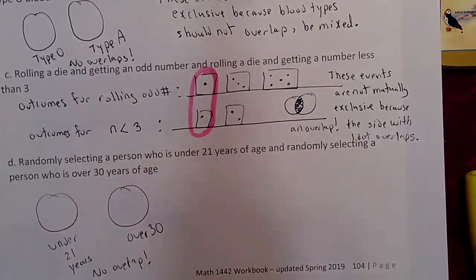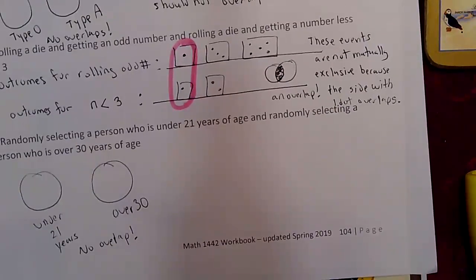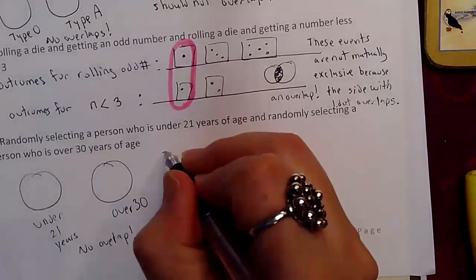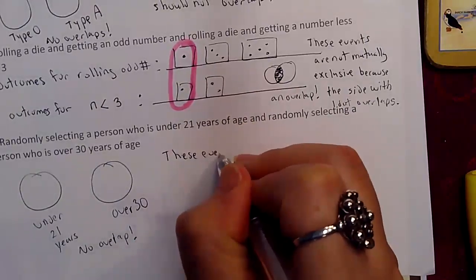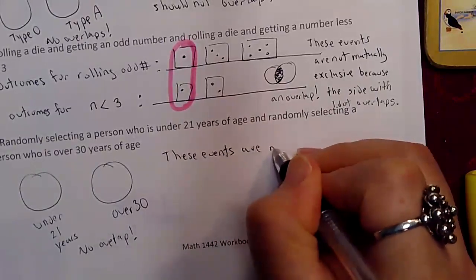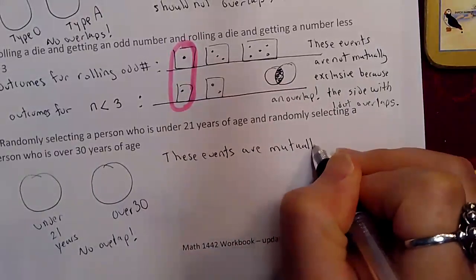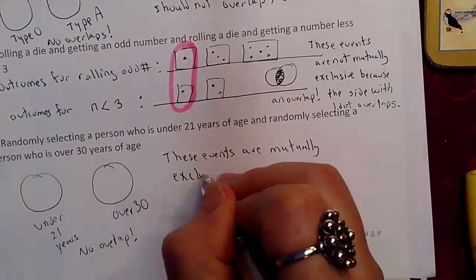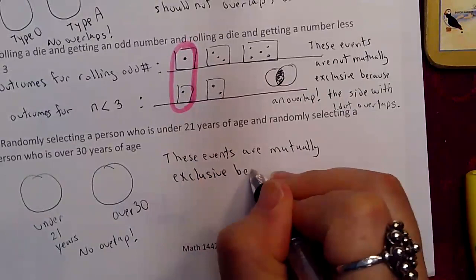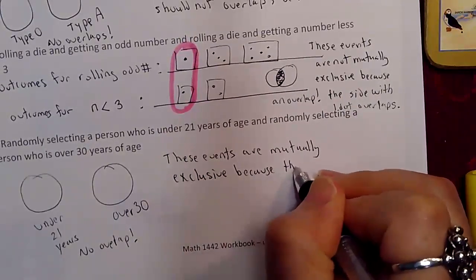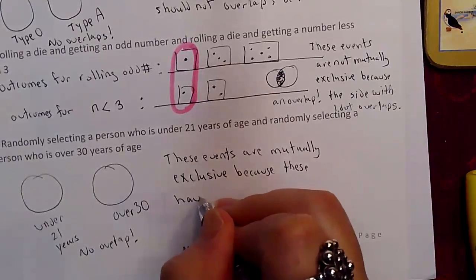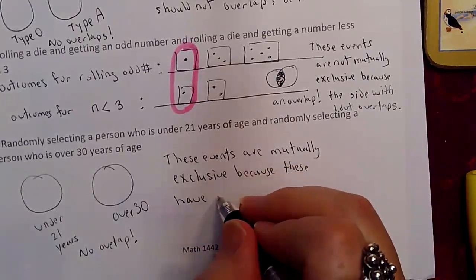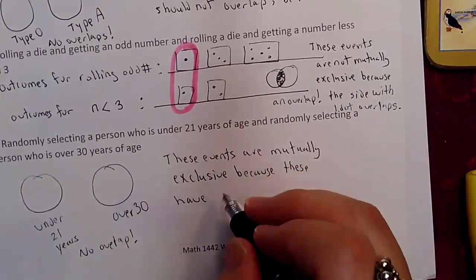You wouldn't be able to find somebody who's both under 21 and at the same time over 30. That cannot occur. So that means these events are mutually exclusive, because these have no overlap among the ages.